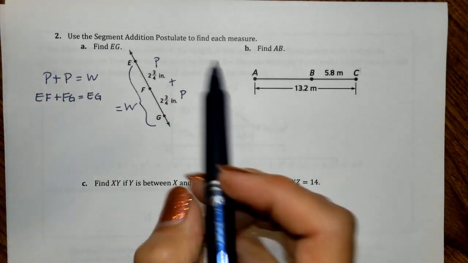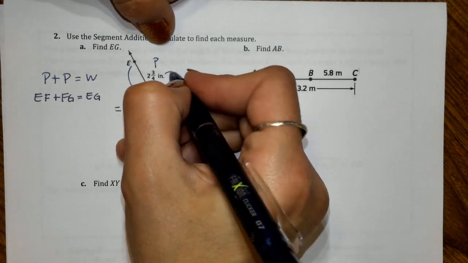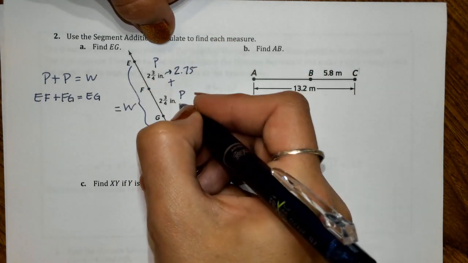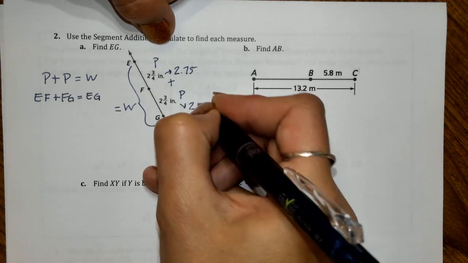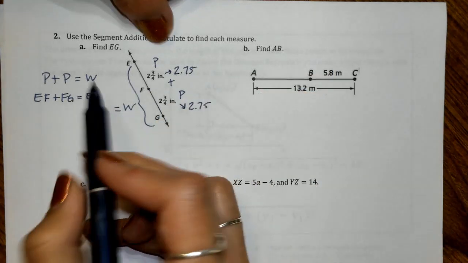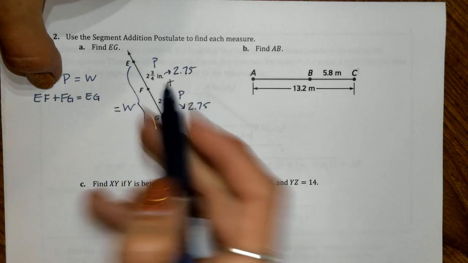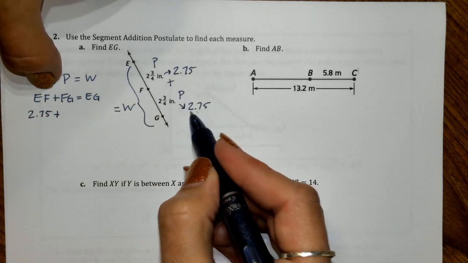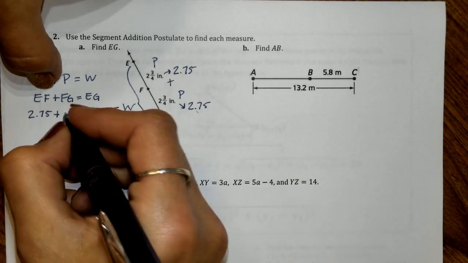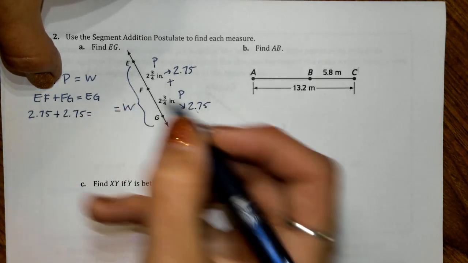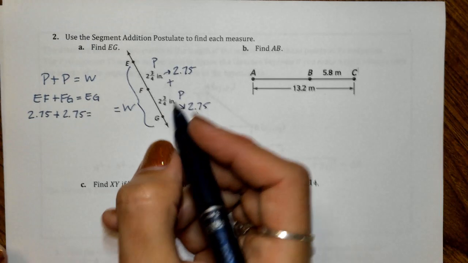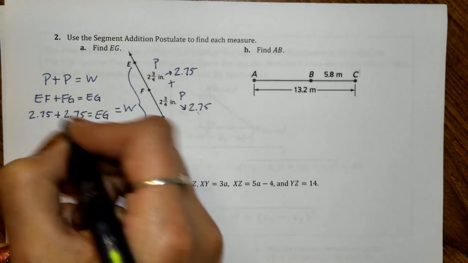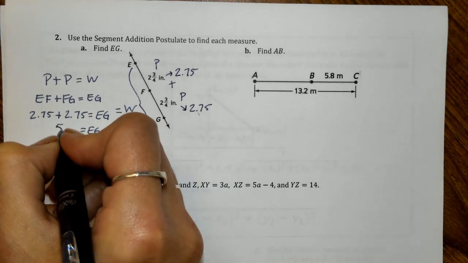So let's go ahead and plug in. I'm going to convert these to decimals just because it's easier for me: 2.75, and that one is 2.75 as well. So we take part EF, 2.75, plus the other part, FG, 2.75, and it equals EG. Now we just add them together, and we get 5.5.